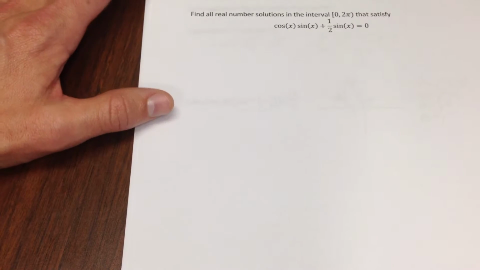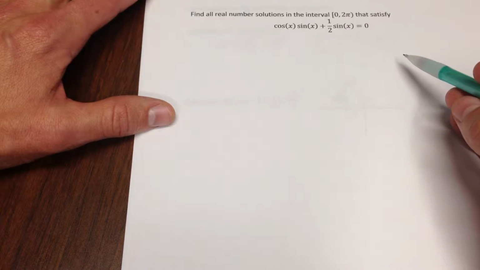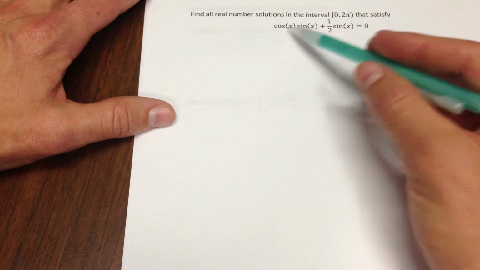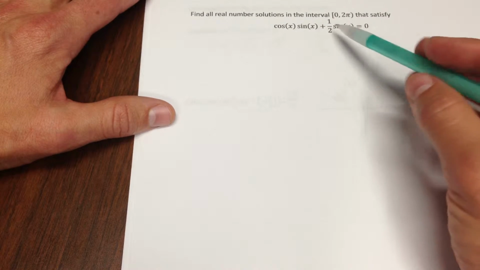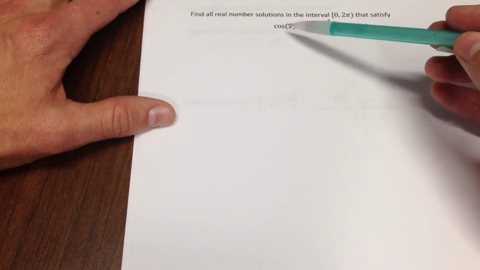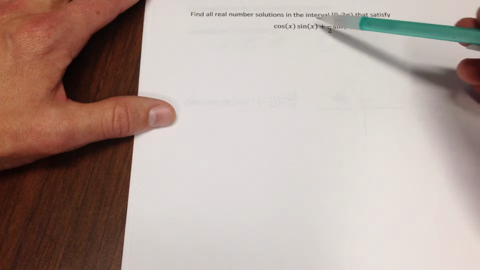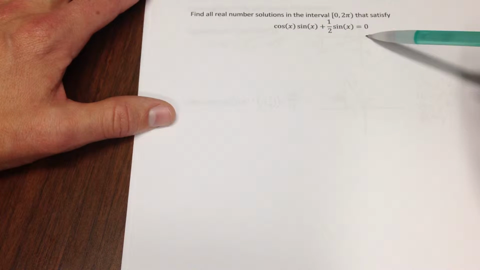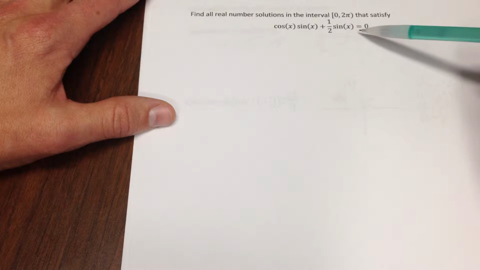Sometimes it seems like solving algebraic equations is hard enough before trig functions get into them. But the important thing about algebra is you can do it no matter what's happening here. So we're trying to find all the solutions in the interval 0 to 2 pi that satisfy this equation. So how on earth do I solve an equation?